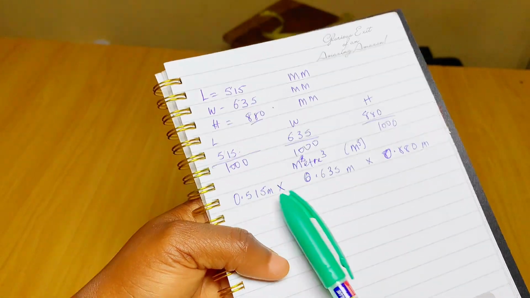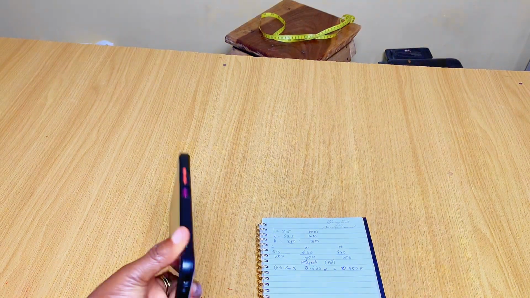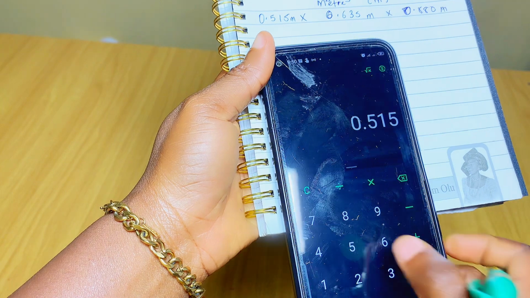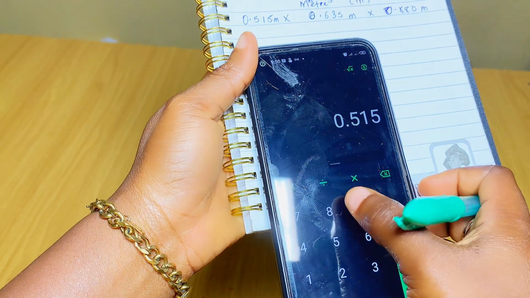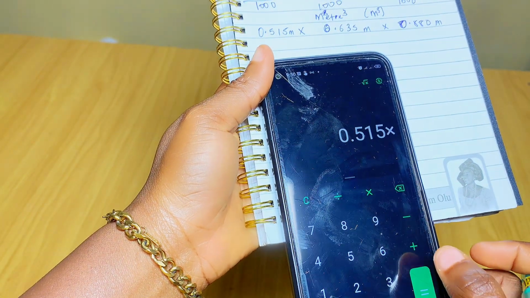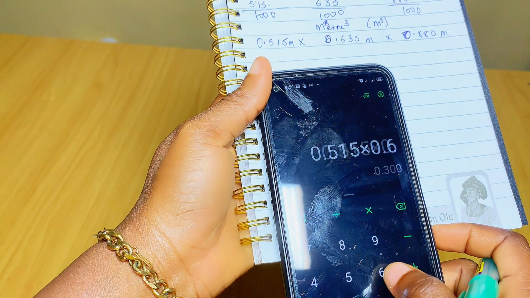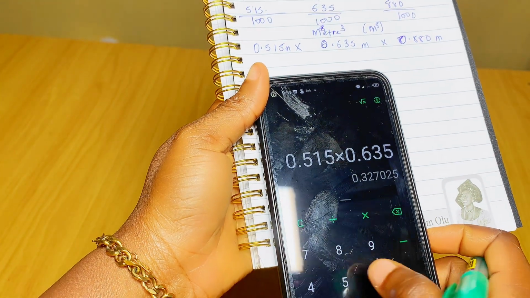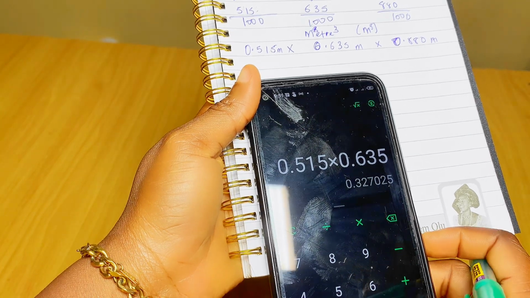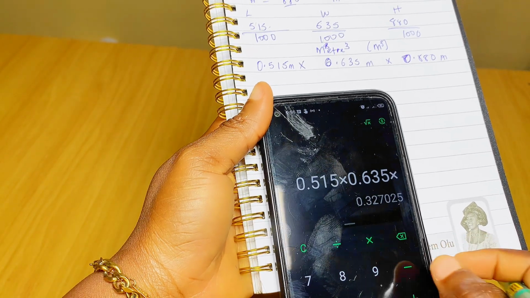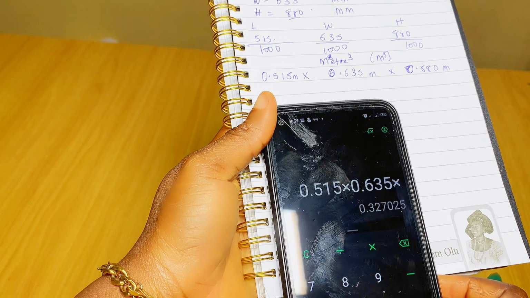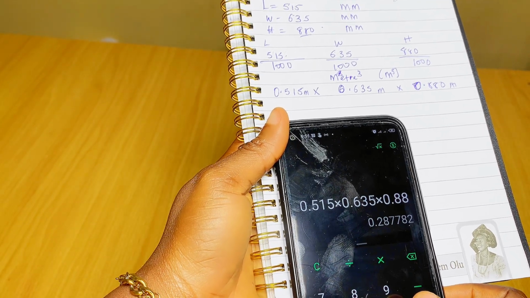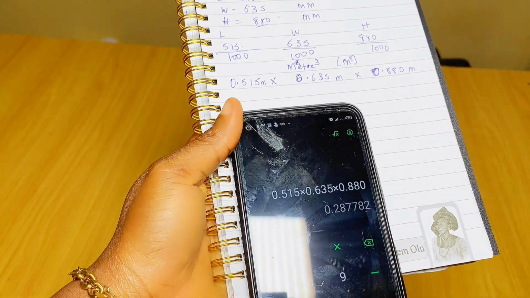So now let's multiply this on the calculator. 0.515 multiplied by 0.635 multiplied by 0.880.